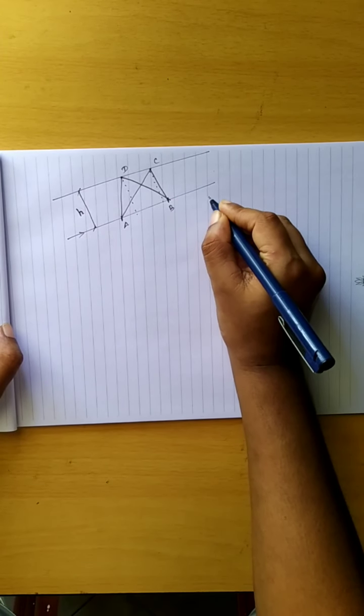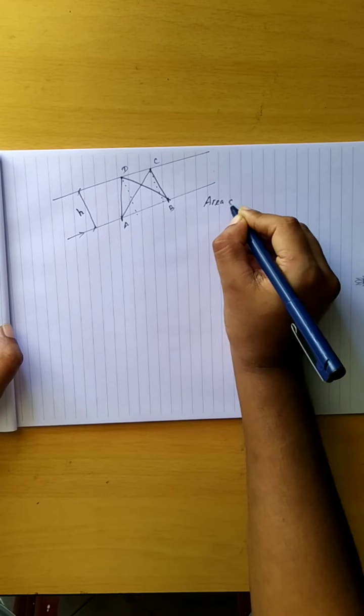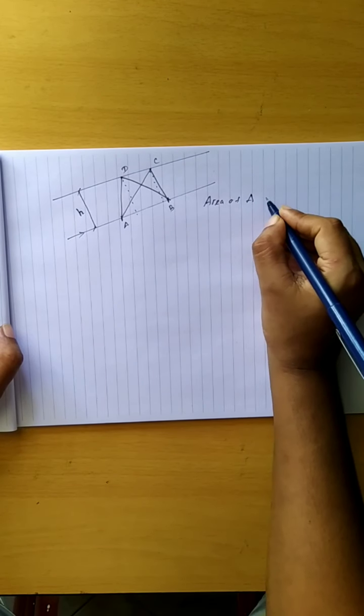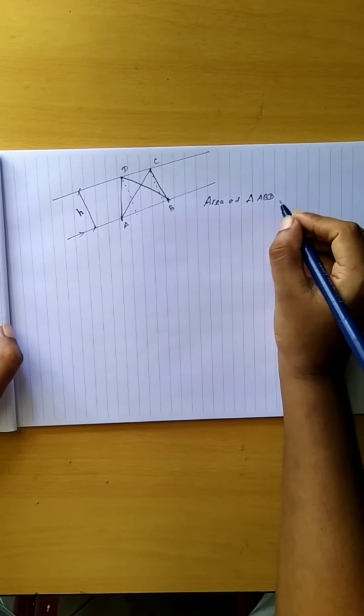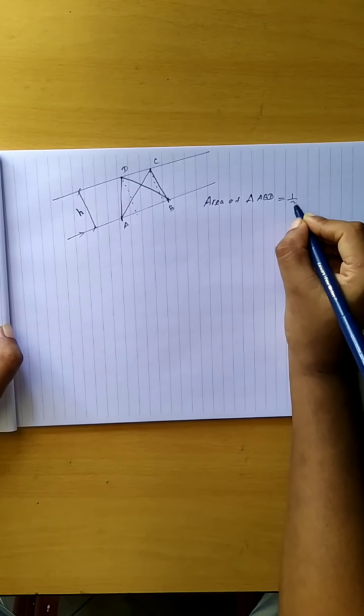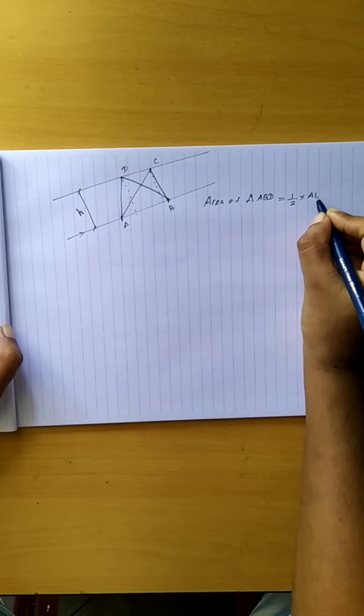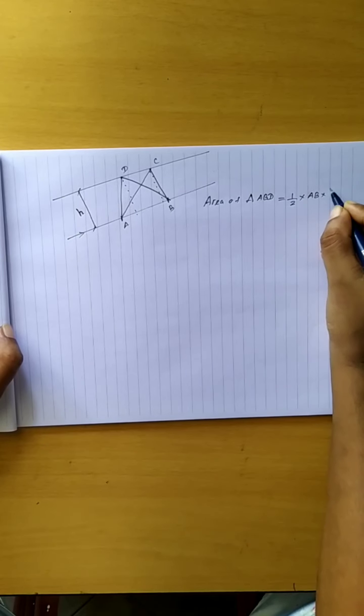Then you can easily see that the area of triangle APD equals half into base AB into h.